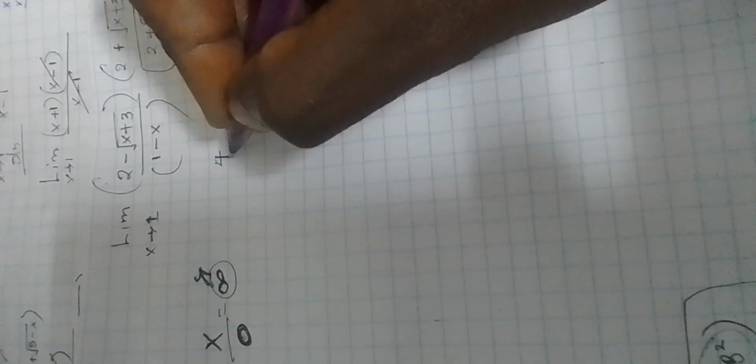For us not to have problems, we know very well that for any problem like this, you take this first one and square it. That is 4, minus the square of this one, which will just give us x plus 3.